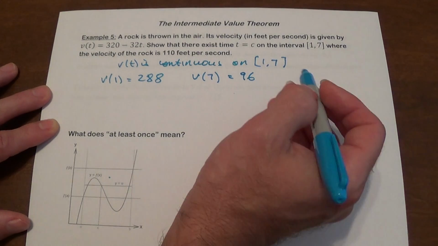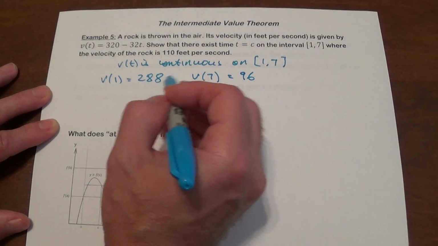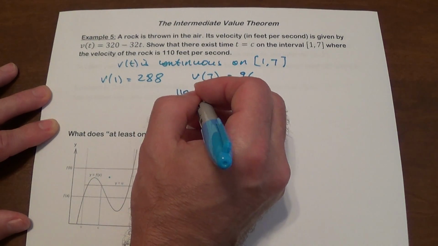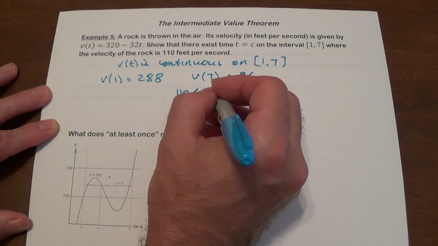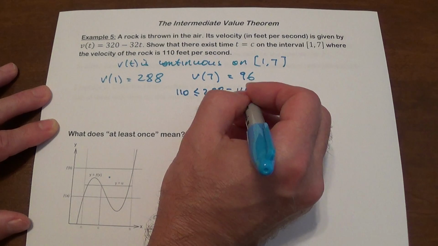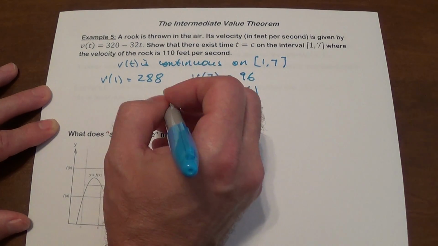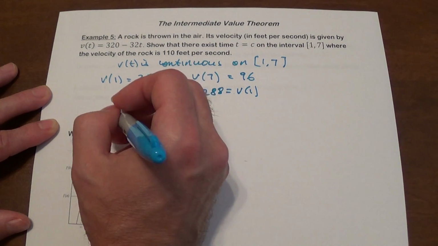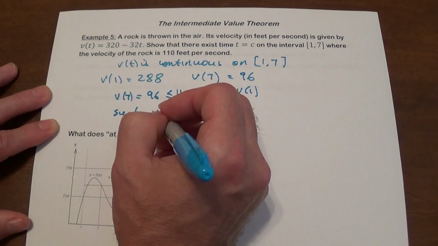Right? So 110 lies between these two numbers, correct? 110 is going to be less than or equal to 288, which is v of 1. And on the other side, it's greater than 96, which is v of 7. Such a value exists.